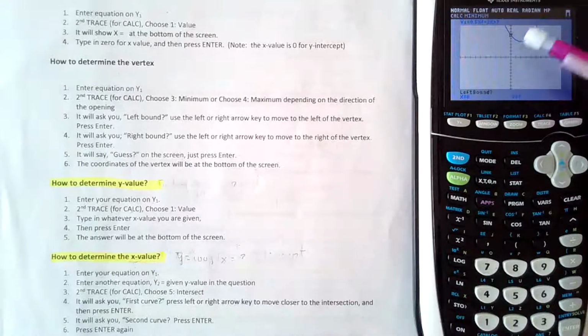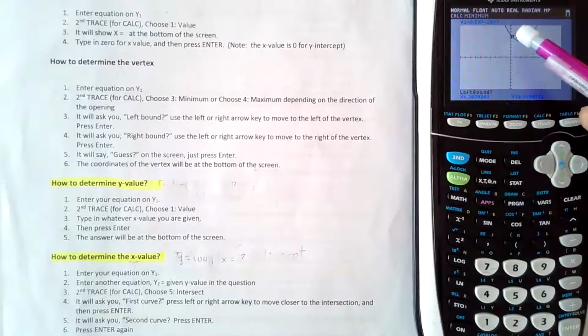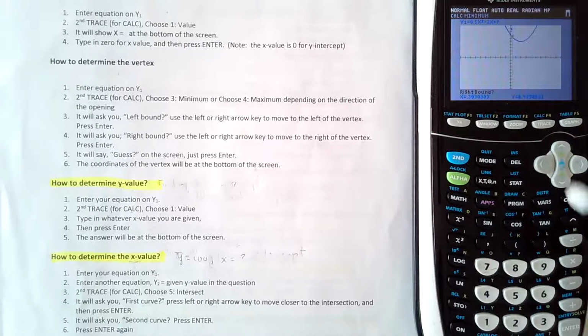Left bound is already on the left side, so we don't have to move it. Press enter. It's a right bound, move to the right of the vertex. Press enter. Press enter 2 more times, and this is your minimum. So your vertex is 2, 5.